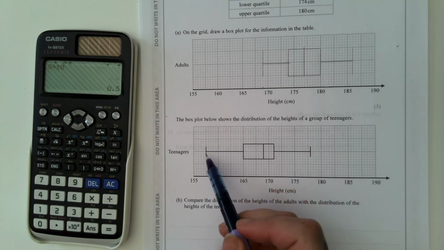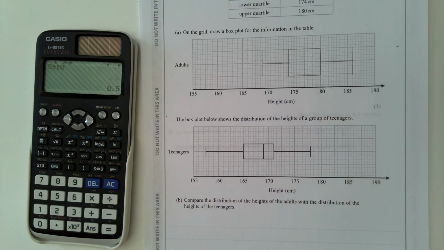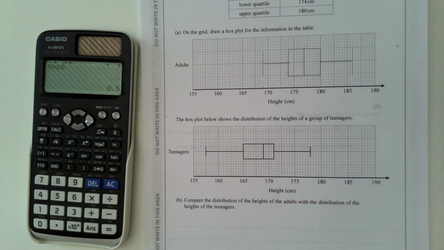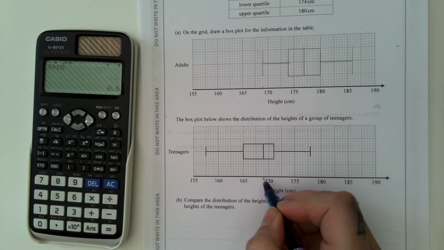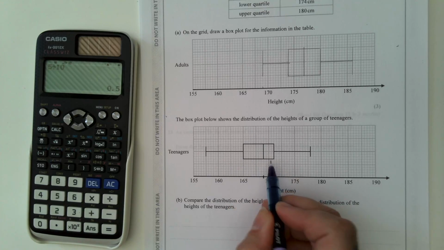So you can mention that obviously the lowest height for teenagers is shorter than that for adults. And the greatest height for adults is taller than that for teenagers. But we're going to talk about these things. So the average height is the median. So the average height for teenagers is 169 centimetres compared to adults at 177. But we're interested in this range, this distribution.